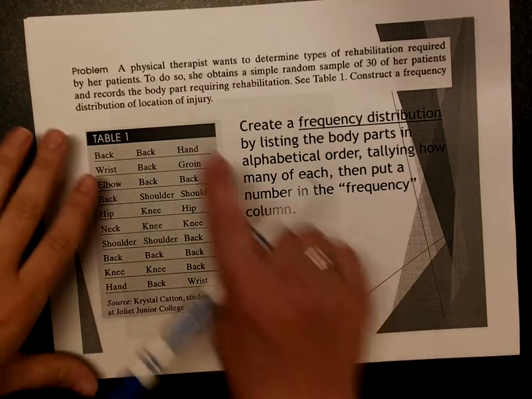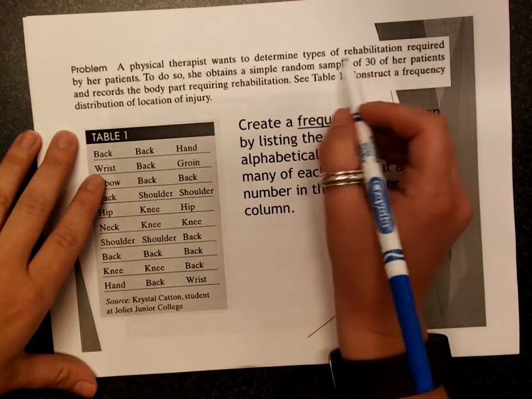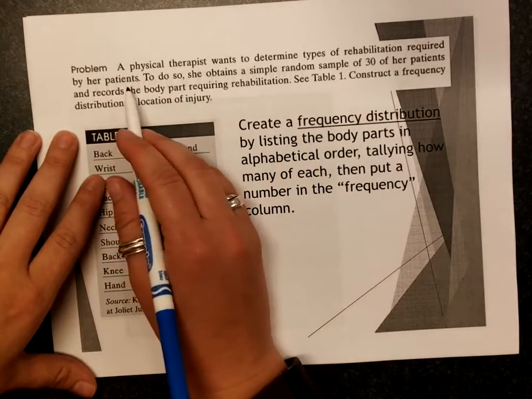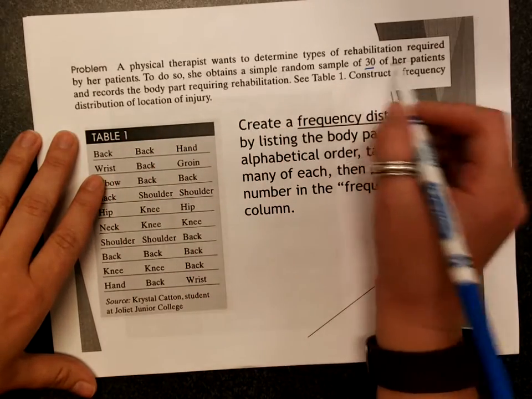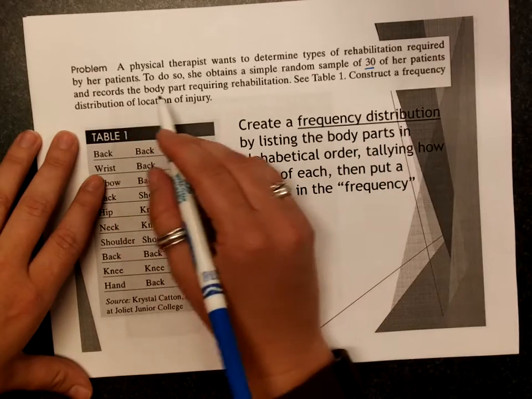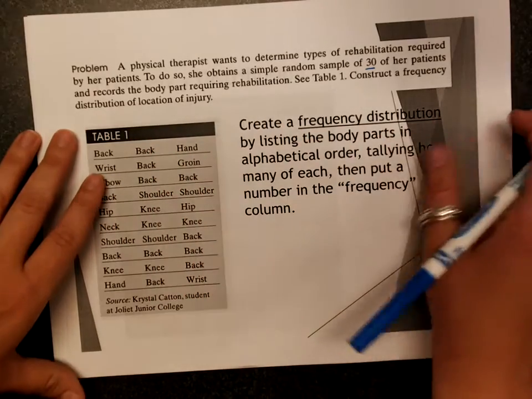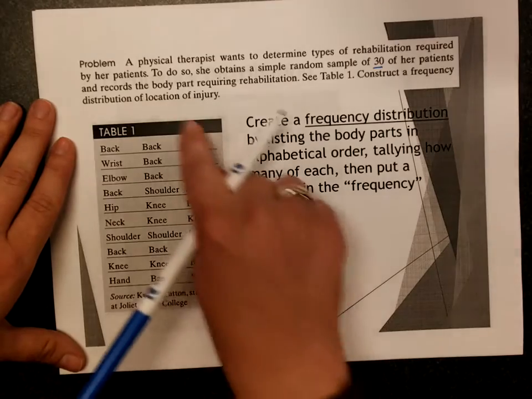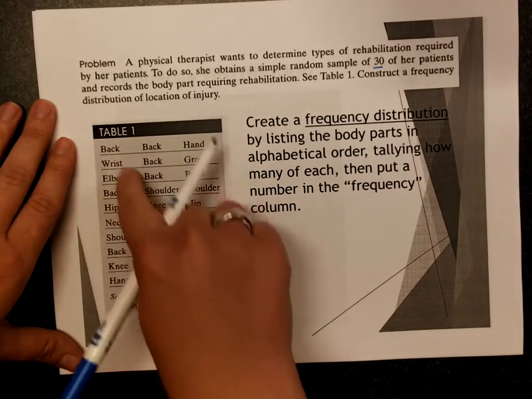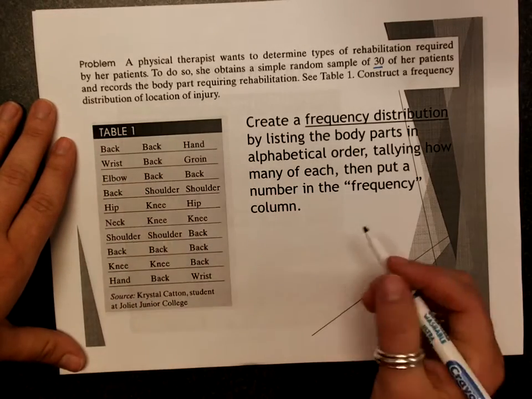So the problem is that a physical therapist wants to determine the types of rehabilitation required by her patients. To do so, she obtains a simple random sample of 30 of her patients and records the body part requiring the rehabilitation. So Table 1, which is from your textbook, has a list of all her 30 patients and which location their rehab had to occur.